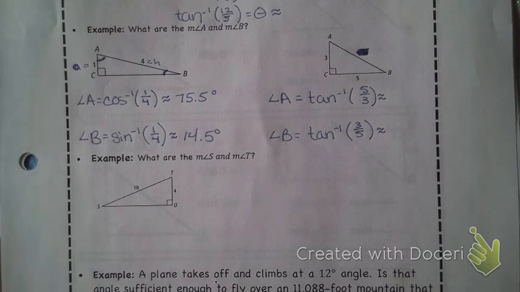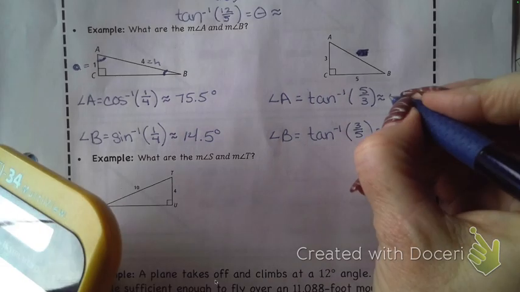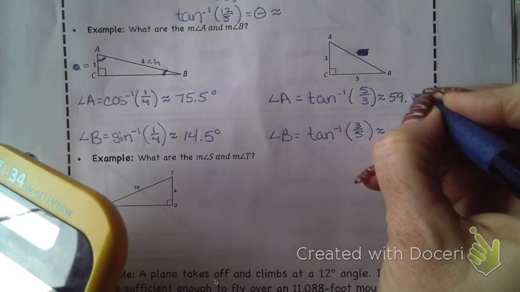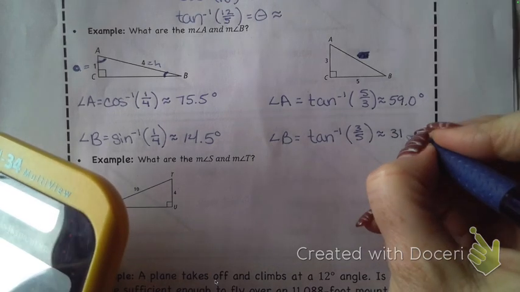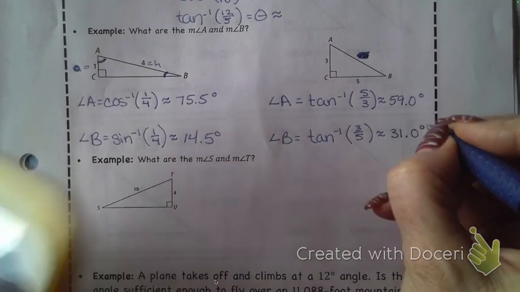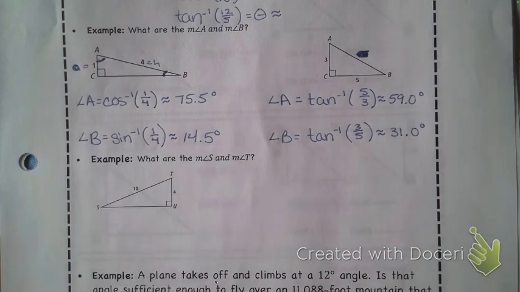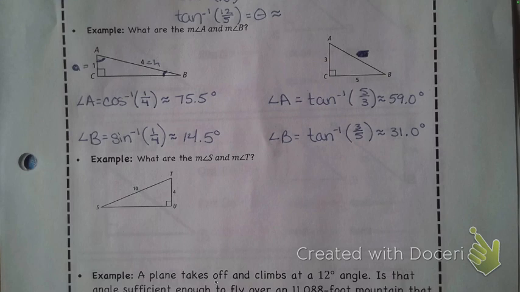So I got approximately 59.0 degrees and 31.0 degrees. Okay, why did I have to put 0.0? Because it told me to the nearest what? 10th. Did you guys use inverse tangent? Did you set it up right? Okay, that's what I was concerned about.